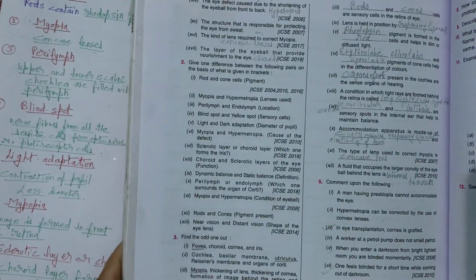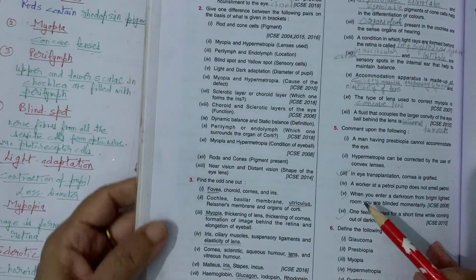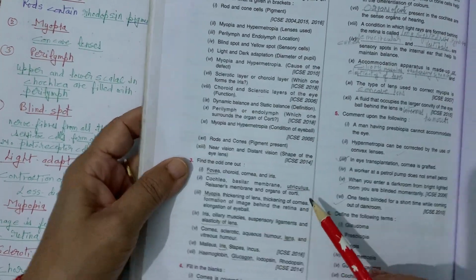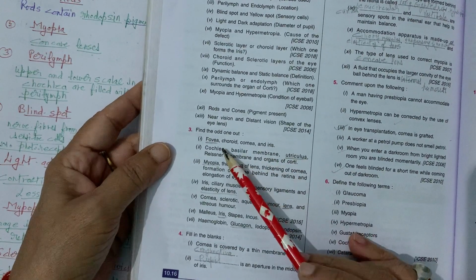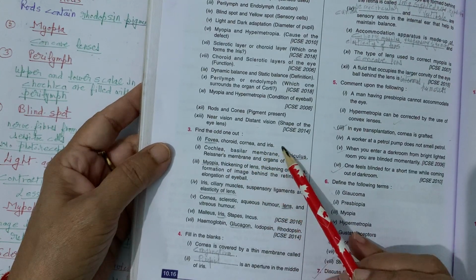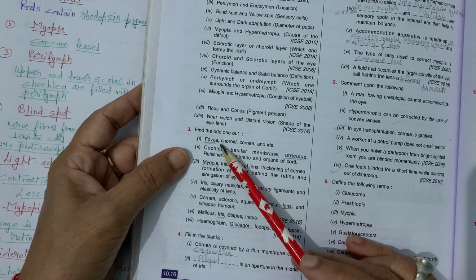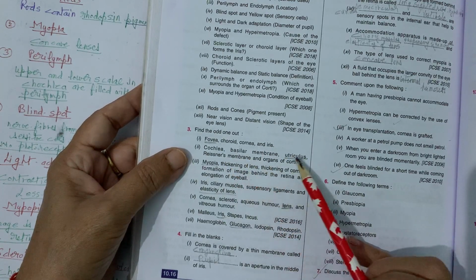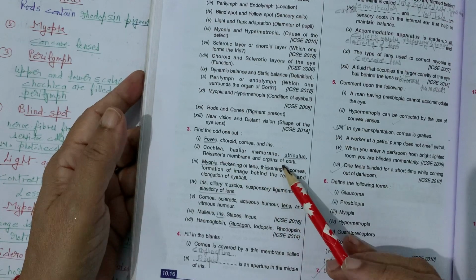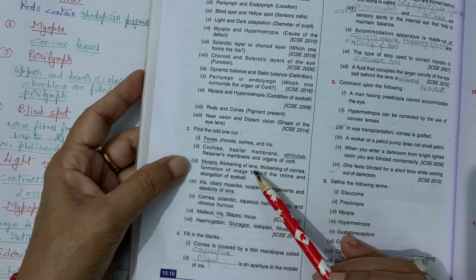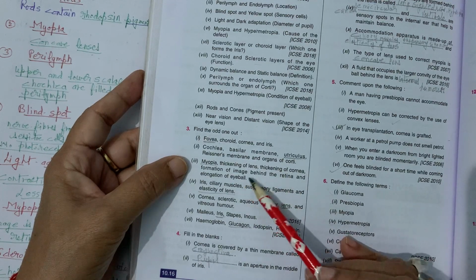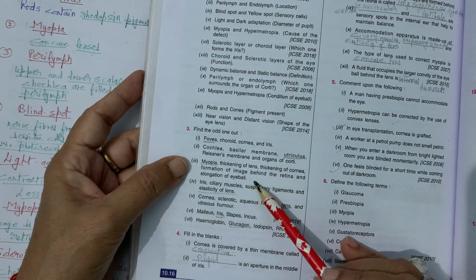Now we come to the odd one out. Third one, find the odd one out. Fovea, choroid, cornea and iris: fovea is the odd one out. Cochlea, basilar membrane, utriculus, Reissner's membrane, organ of Corti: utriculus is the odd one out. Myopia, thickening of lens, thickening of cornea, formation of image behind the retina and elongation of eye wall.